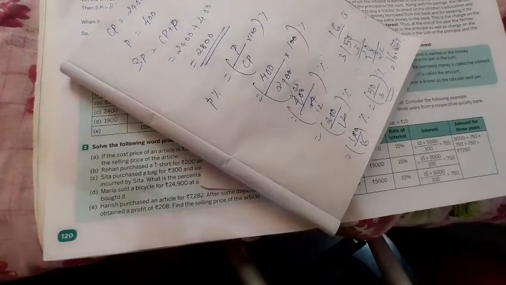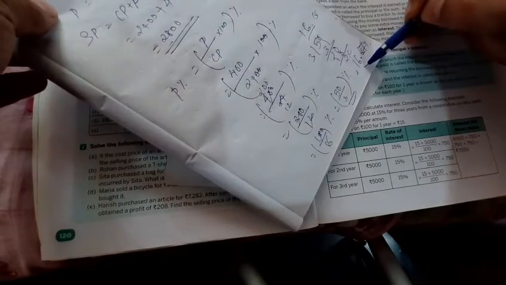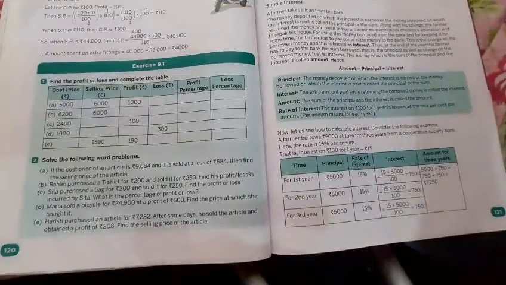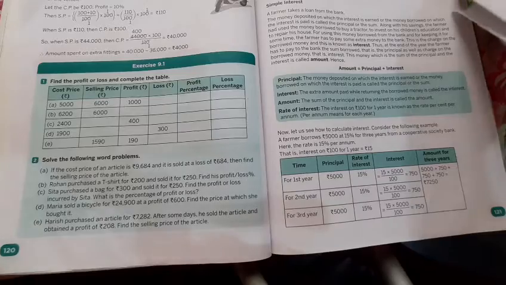So 16.67 percentage, or we can write 16.66666 percentage, no problem. Clear? So the selling price is 2800 and the profit percentage is 16.66666 or 16.67. We can write these two things. So D and E are homework. Now we are going to move to the next question.